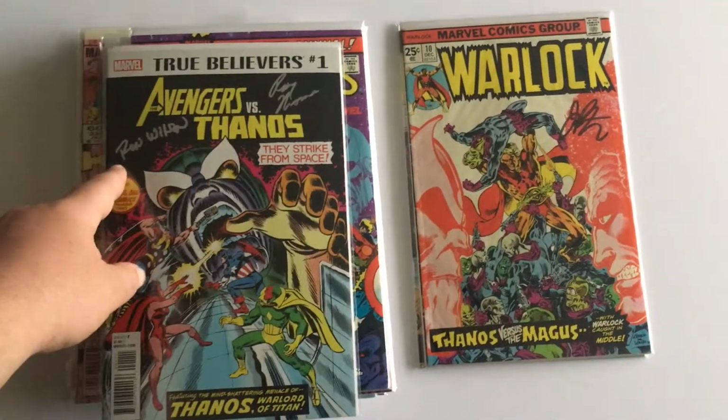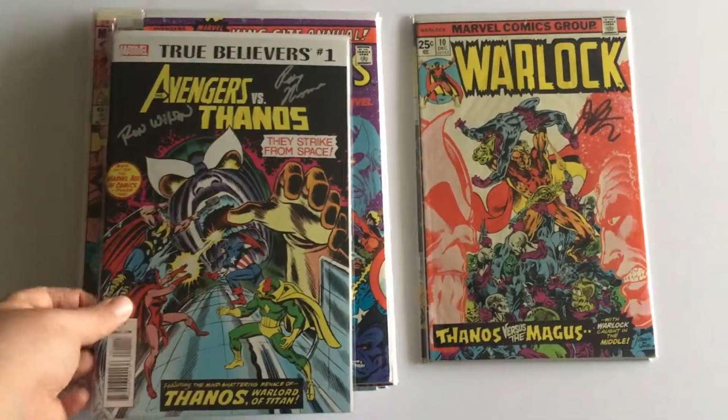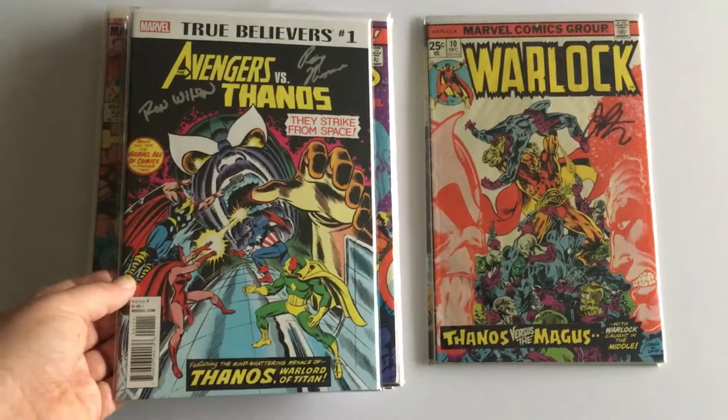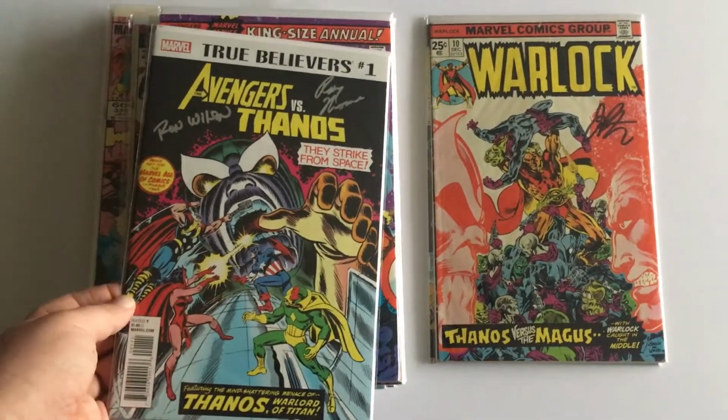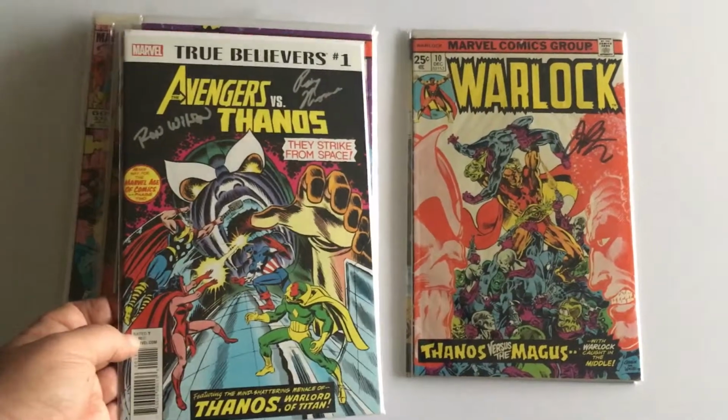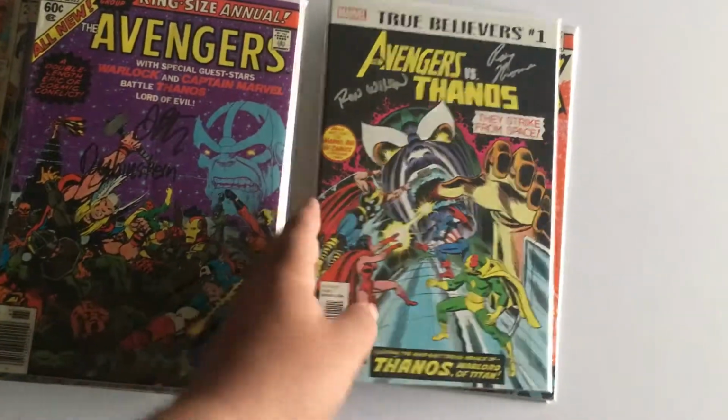This one is signed by Ron Wilson, the cover artist, and Roy Thomas, of course, the editor on all this intergalactic stuff. And you can see the people going up against Thanos here is Thor, Scarlet Witch, Vision, and Captain America, which is still the core from the movie that you see.